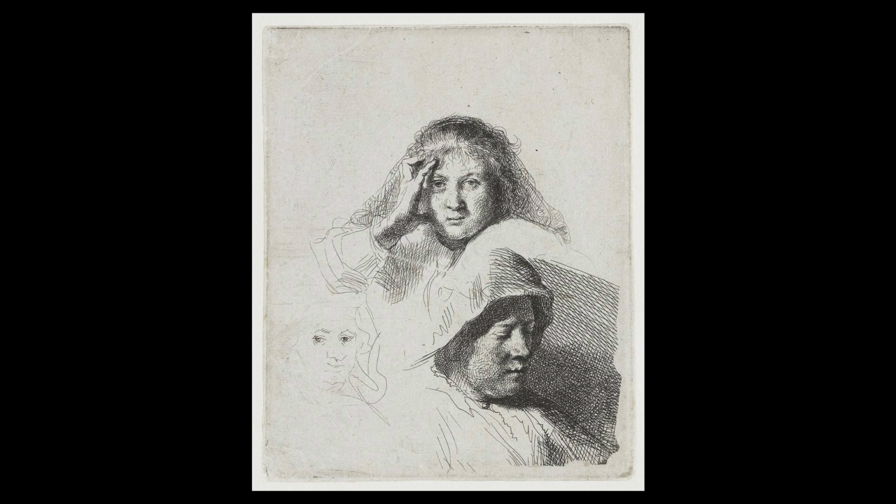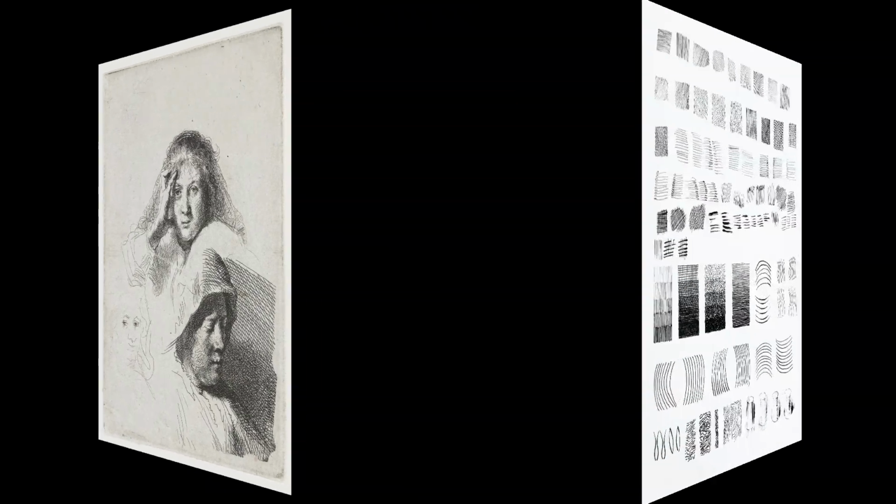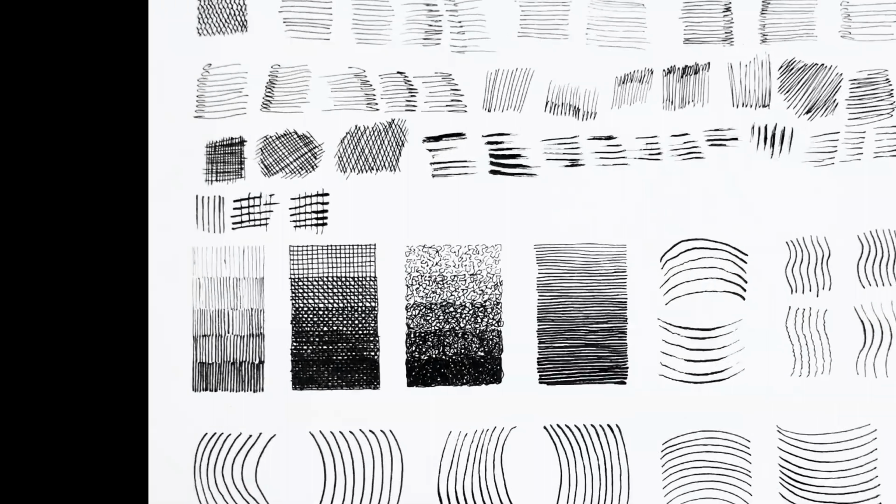Rembrandt uses many different approaches to value, but the main two are hatching and cross-hatching. Hatching uses parallel lines. The darker the shadow, the closer the lines are placed. In cross-hatching, parallel lines converge in a perpendicular axis with other parallel lines. Again, the deeper the shadow, the closer the lines are to each other. In this way, lines can be used to achieve the whole range of values, from the white of the page to the pure black of the ink.